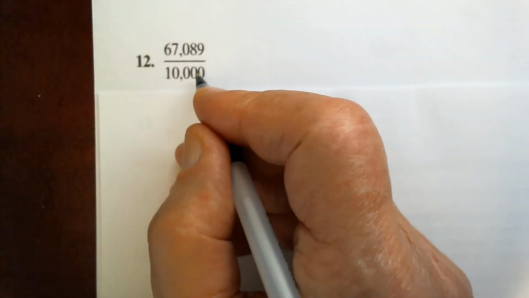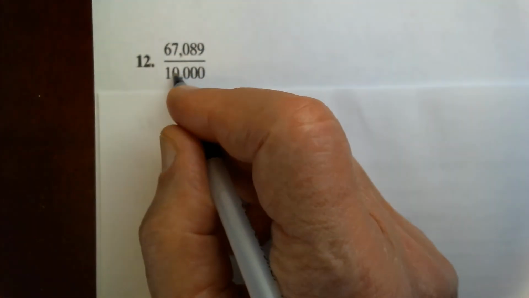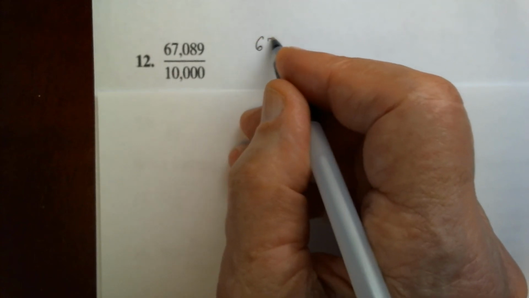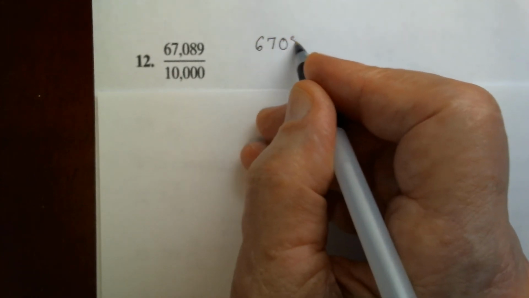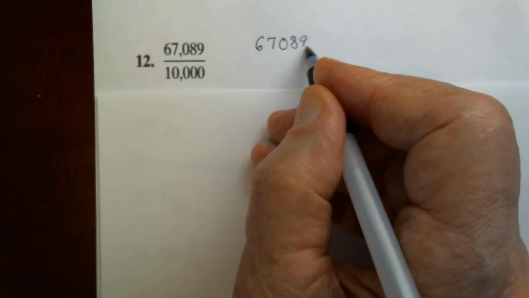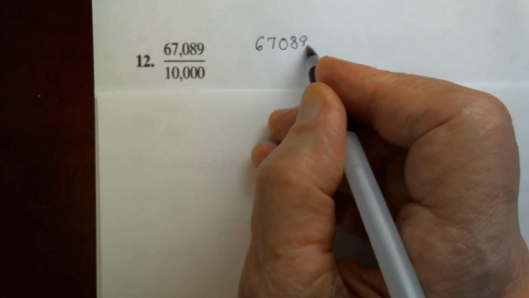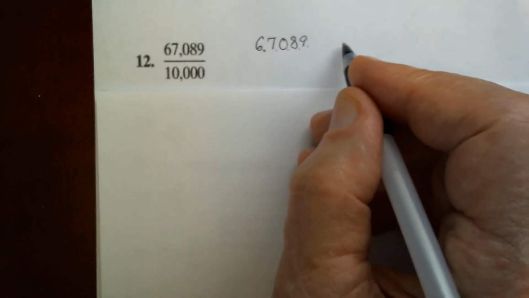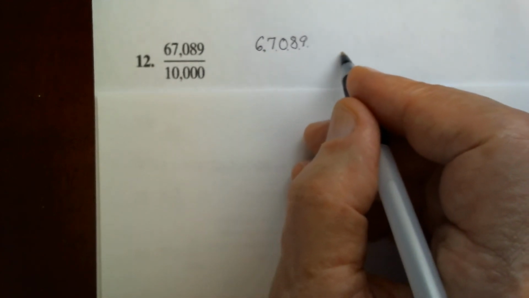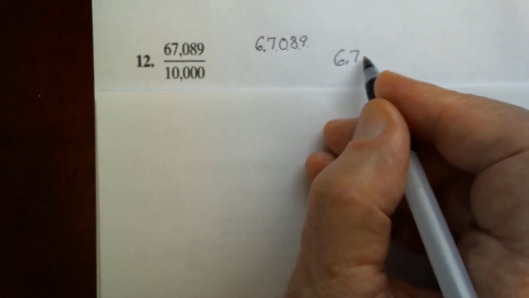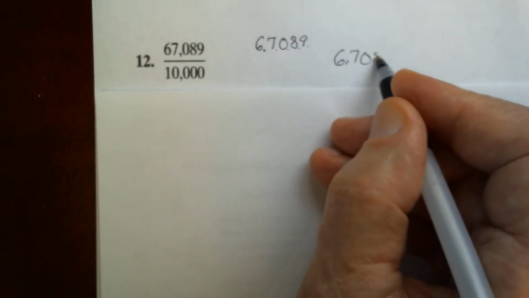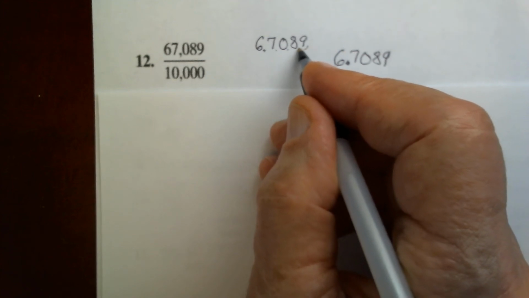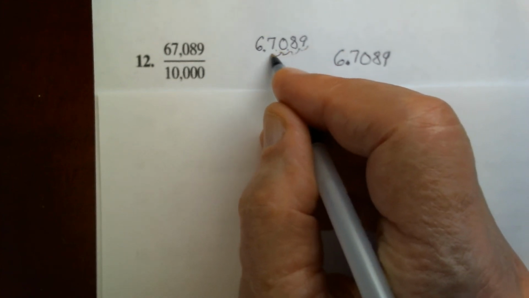In number 12, we count 1, 2, 3, 4 zeros, and the number is 67,089. The implied decimal is here, so we move it 1, 2, 3, 4. Therefore, this as a decimal is 6.7089, because we moved it 4 places.